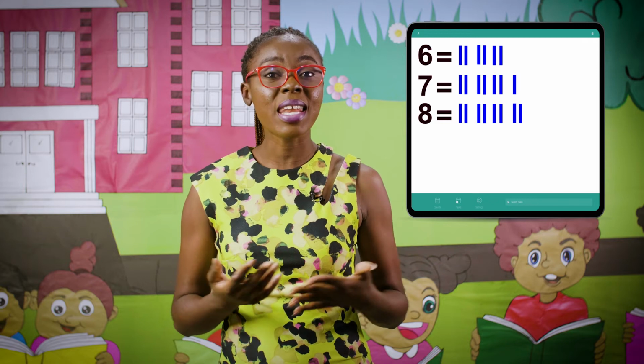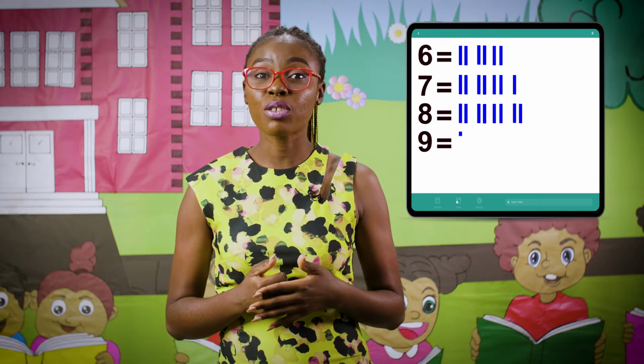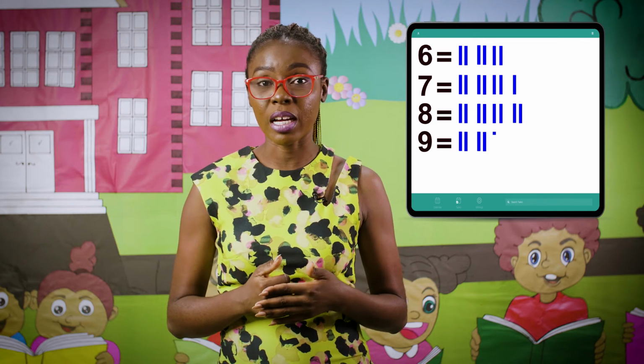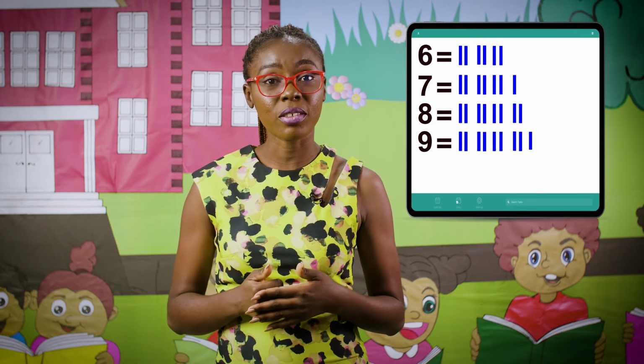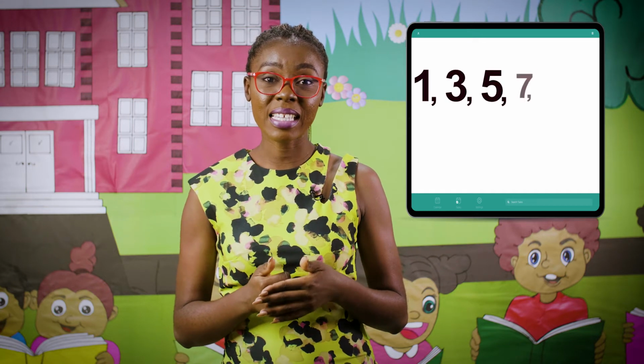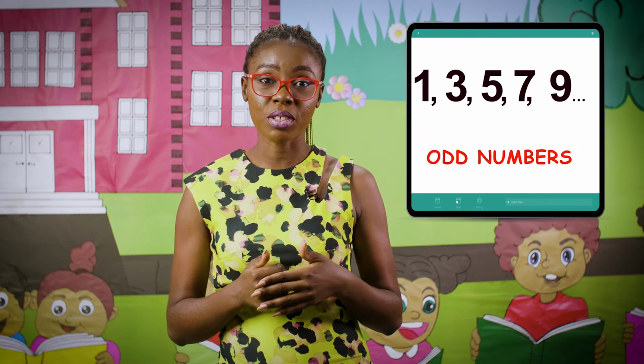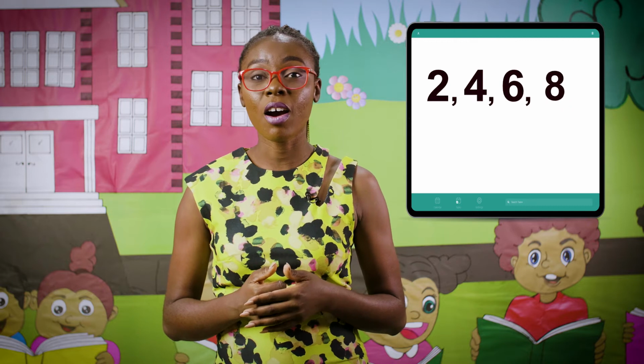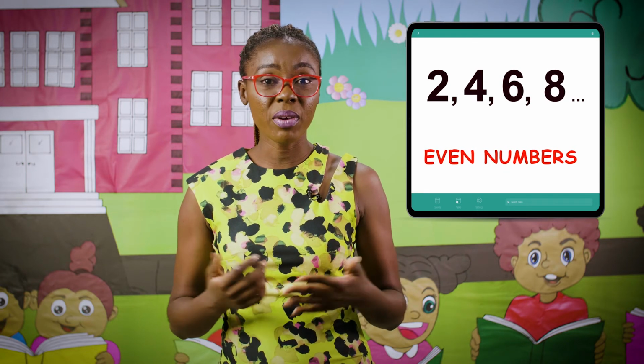And when we go on to group 9 in twos, we can group 9 in twos, but we will have one remainder. We would have one left without a partner. That means 9 is an odd number. So the numbers 1, 3, 5, 7, and 9 are odd numbers, while the numbers 2, 4, 6, and 8 are even numbers. Remember that even numbers are numbers that you can group in twos, while odd numbers are numbers that when you try to group them in twos will have a remainder, one without a partner.